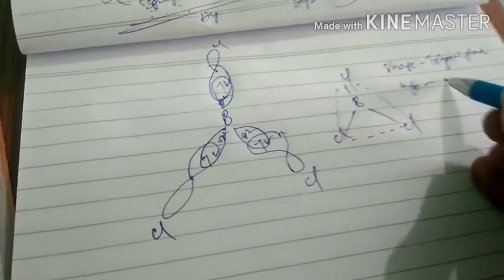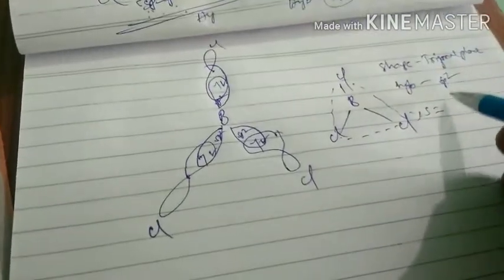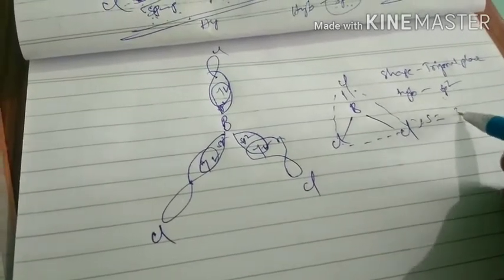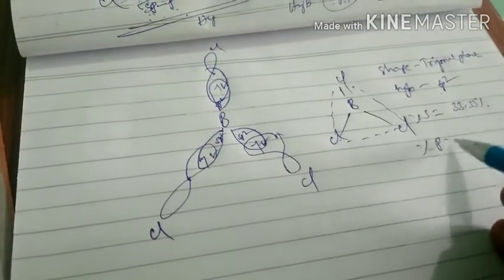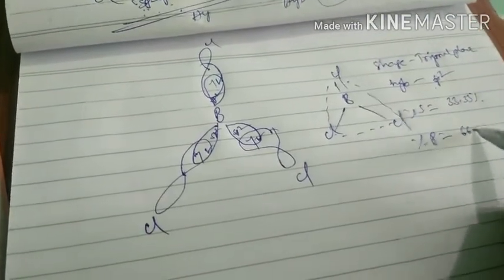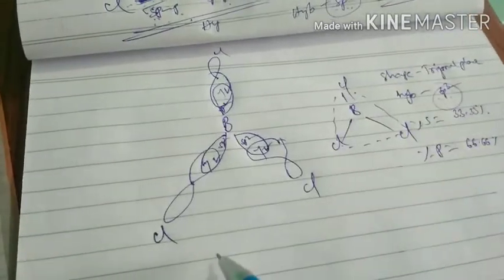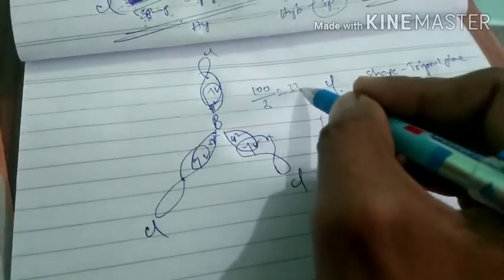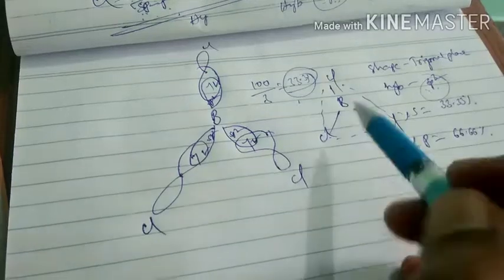Hybridization is sp2. Percentage of s character in sp2, that means 1s and 2p. So percentage of s character is how much? 33.33. Percentage of p character is how much? 66.66. Here three orbitals are present. 100 by 3, how much? 33.33. This is for one orbital.